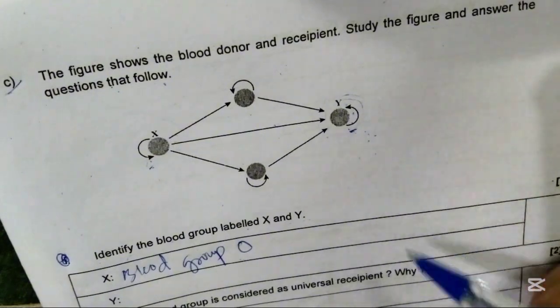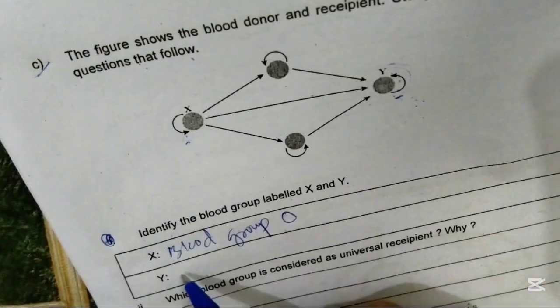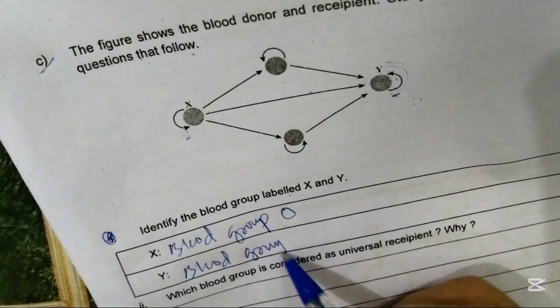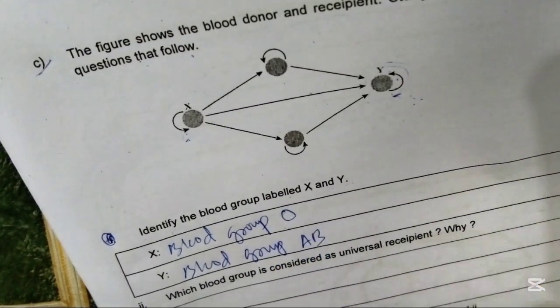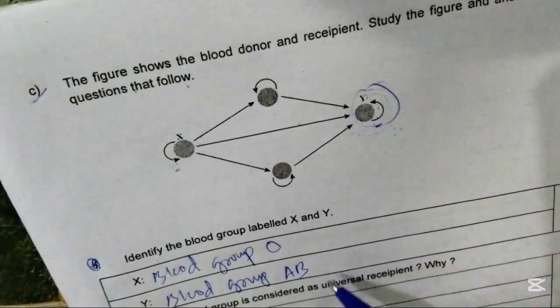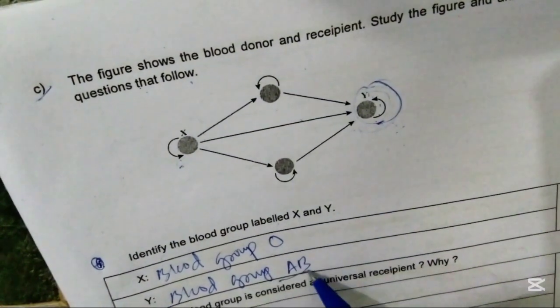Which blood group is known as universal recipient? Blood group AB is known as universal recipient. The blood group Y is blood group AB.